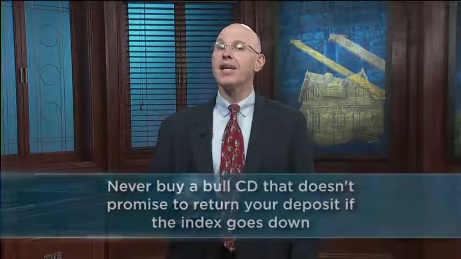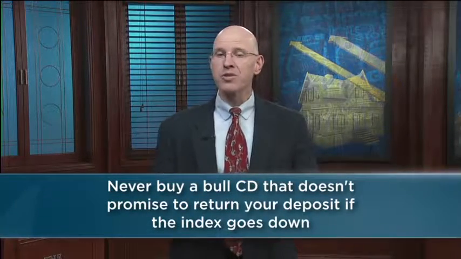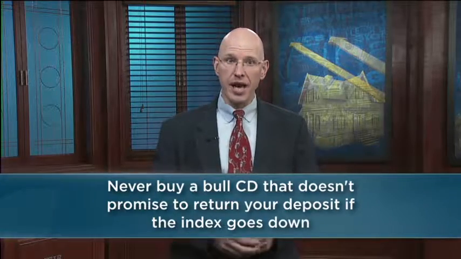Now, a word of caution is in order here. There are some bull CD products that promise twice the return on the index if the index rises, or possibly even more. These products work the same way as normal bull CDs, but they multiply returns by purchasing more call options. They can afford to buy more call options because they invest your deposit in much riskier loans. So they're much riskier than normal bull CDs, and I don't recommend any bull CD that promises to multiply the returns on an index. Stick with the plain products that simply offer the gain on the index with no multiplier. And never buy a bull CD that doesn't promise to return your full deposit if the index goes down.